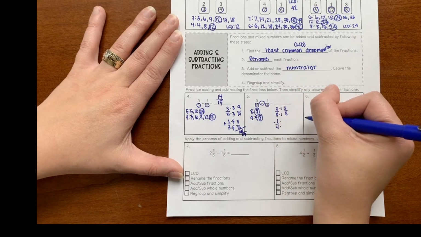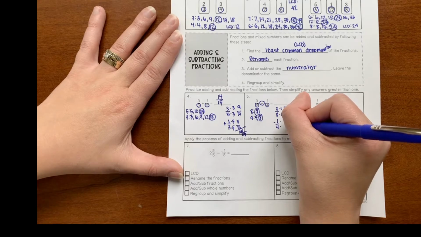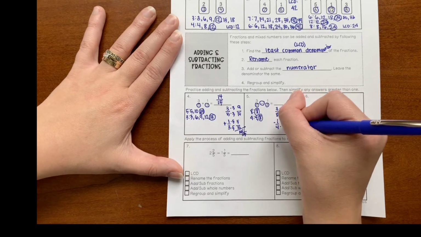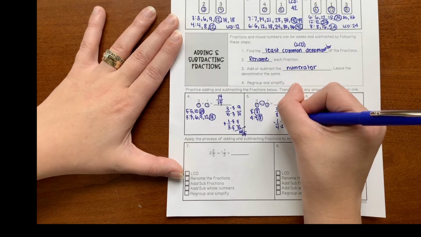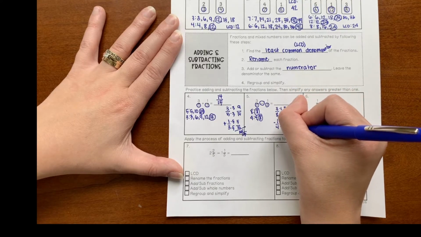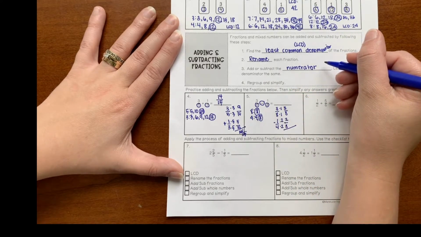So let's look at our bottom numbers, 1/4. So 4 times something is 8. And I know that that's 2. So 4 times 2 is 8, and 1 times 2 is 2. So now I've done step 2 and I've renamed each fraction.